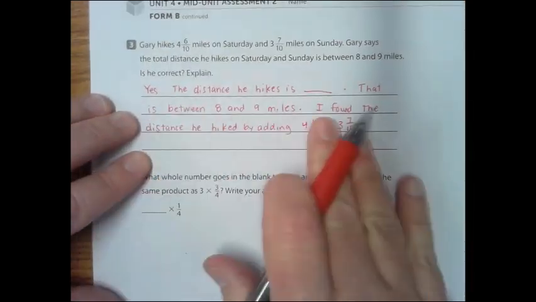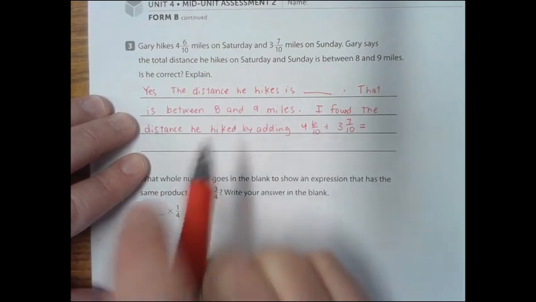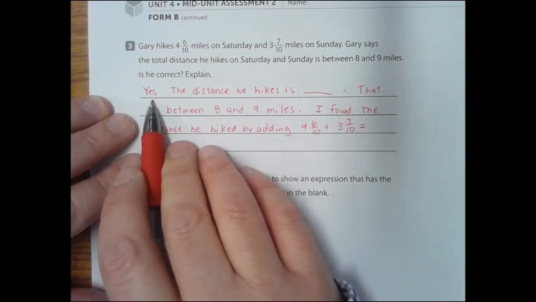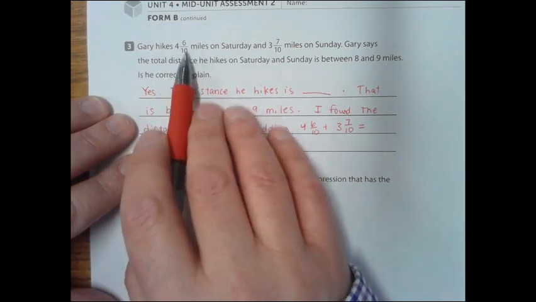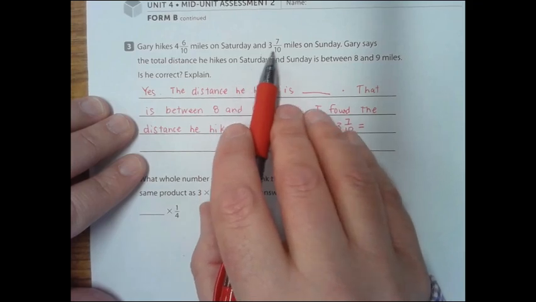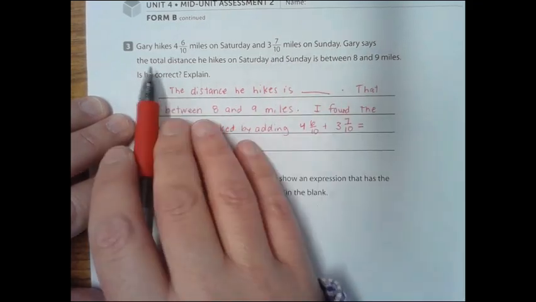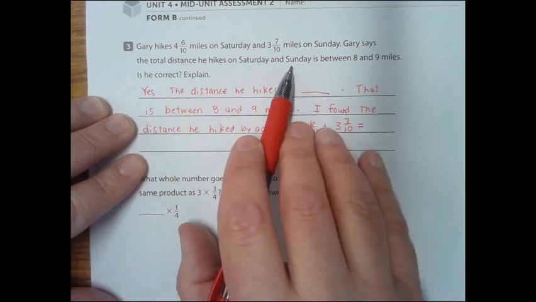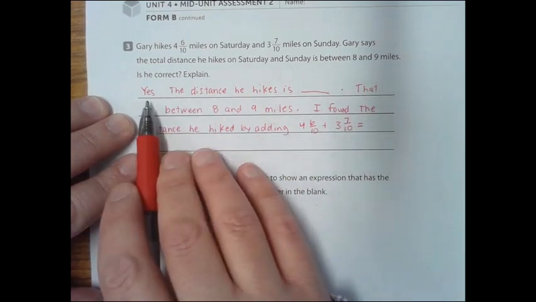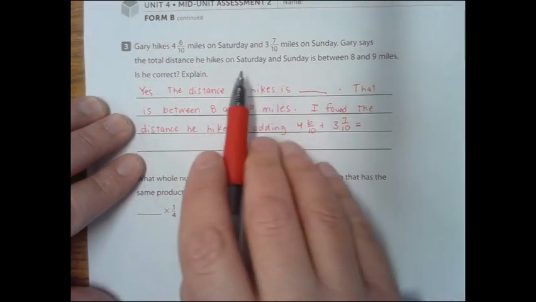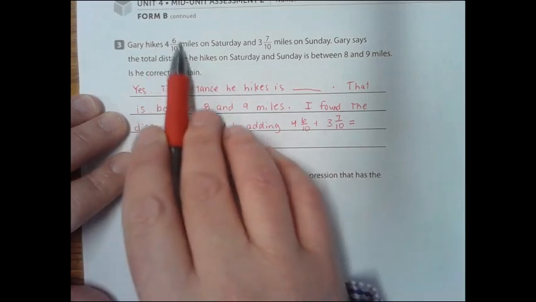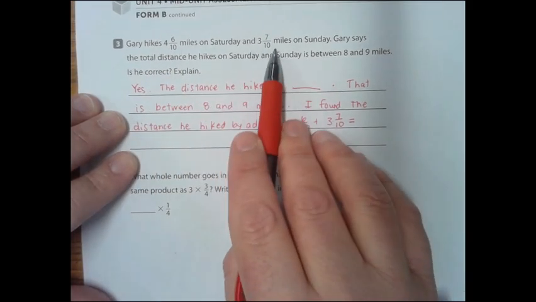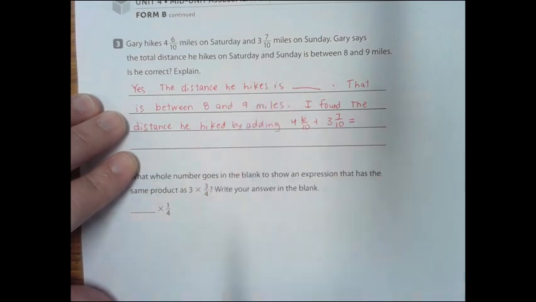All right, turn the page to the back. I kind of started here, and we'll come back to that in a second. The answer, spoiler alert, is going to be yes, but I'm going to explain why. So Gary hikes 4 6/10 miles on Saturday and 3 7/10 miles on Sunday. Gary says the total distance he hikes on Saturday and Sunday is between 8 and 9 miles. Is he correct? Well, yes, he's correct, and I'll explain why. So we have to add these 2 distances, because he says the total distance he hiked on Saturday, 4 6/10, and Sunday, 3 7/10, is between 8 and 9.